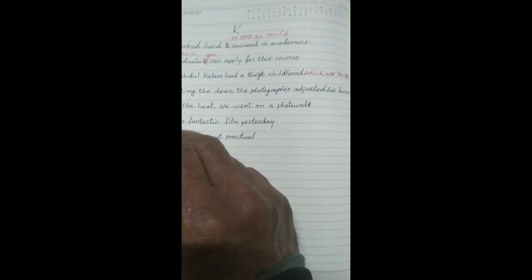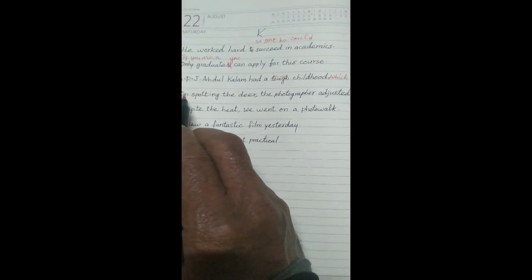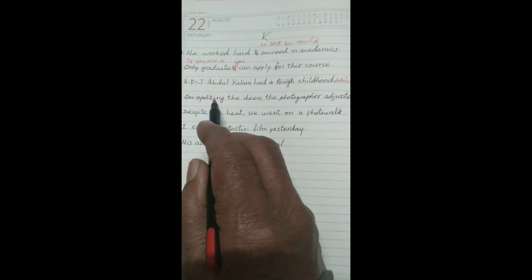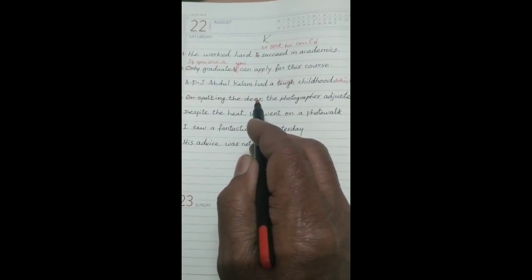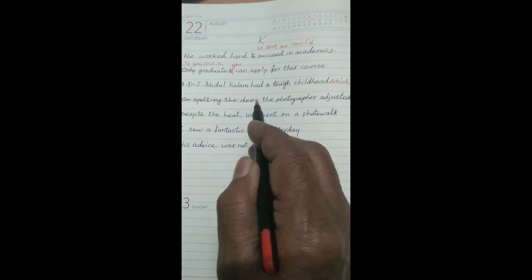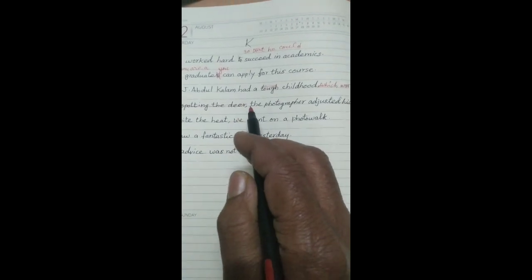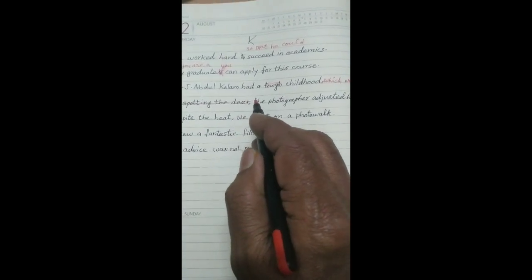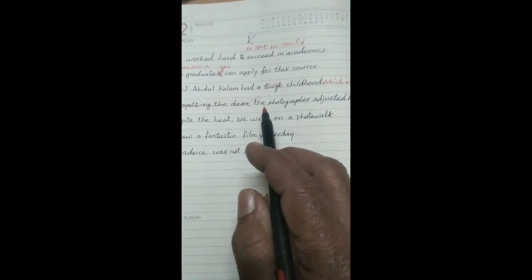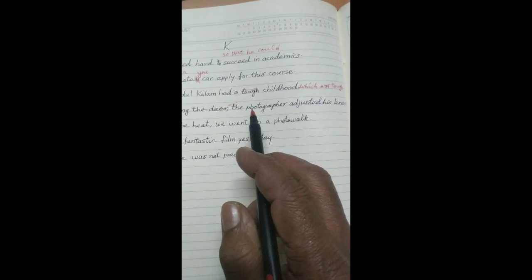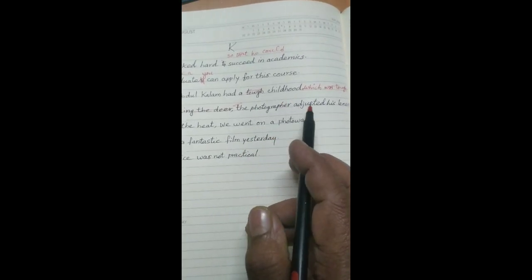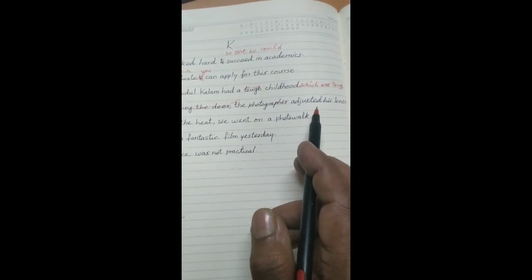We'll cut that one, on spotting the deer. And we'll start from here, the photographer. So we'll make this one capital letter. The photographer adjusted his lens.